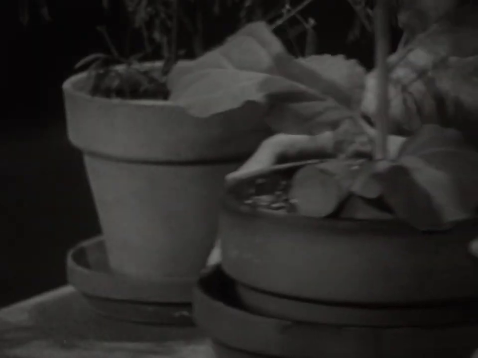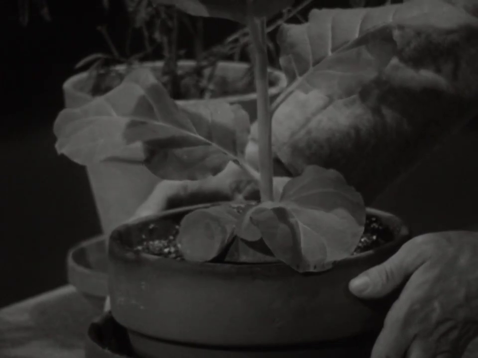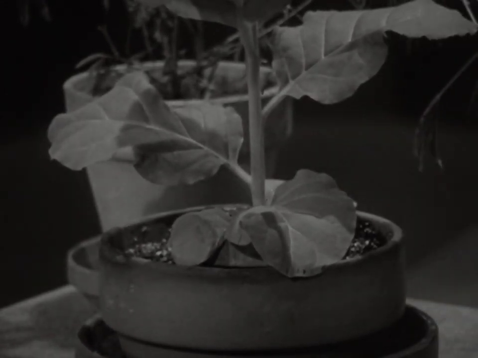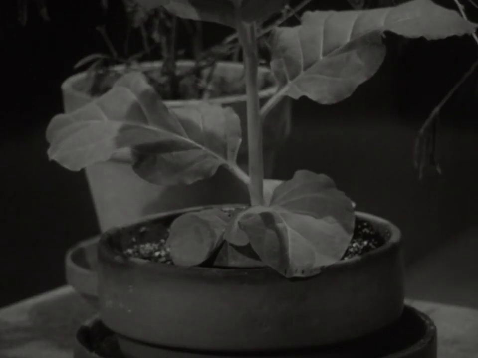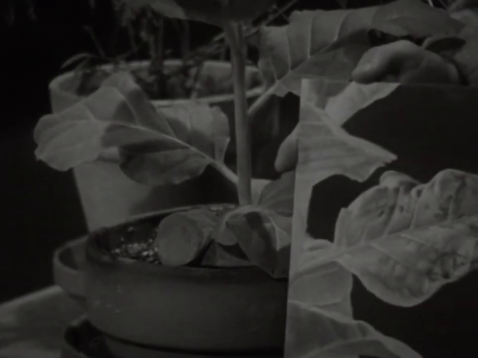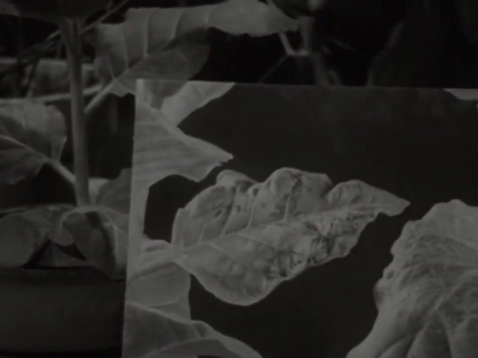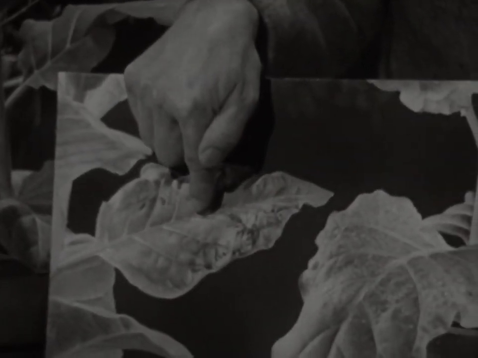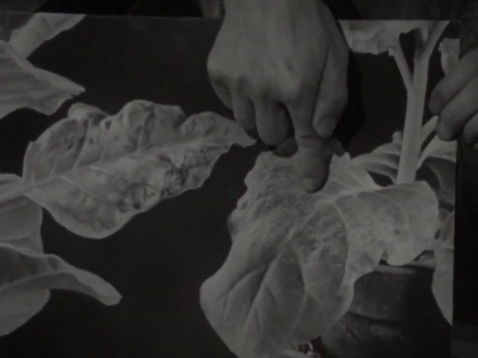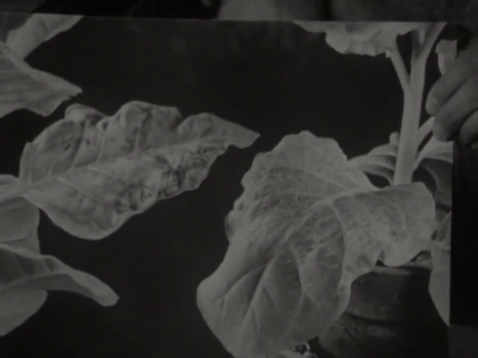This is what a normal tobacco plant looks like. And when plants like these were infected with each of the two strains of virus, we obtained the symptoms such as you see shown in this picture. This for common tobacco mosaic virus, or TMV, and this for the mutated strain, which we call HR.